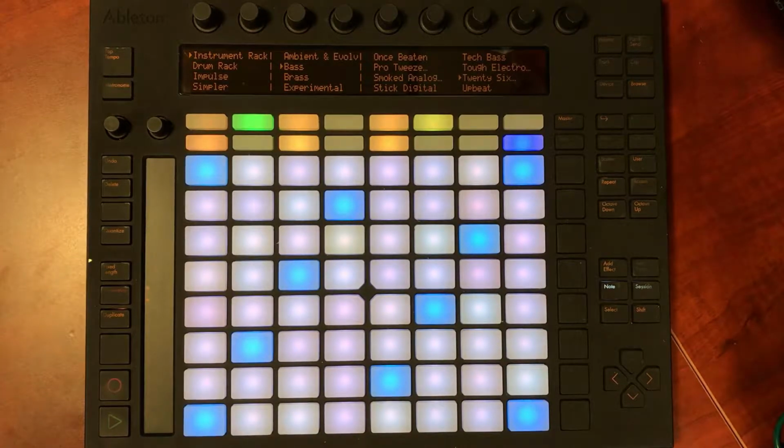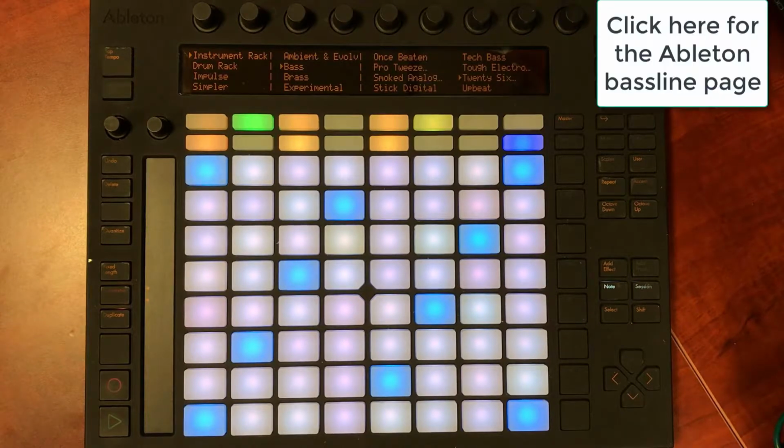Okay, so what to play? Ableton's website has some great information on creating bass lines. You can check that out here.